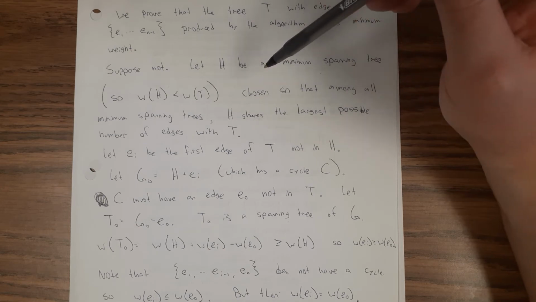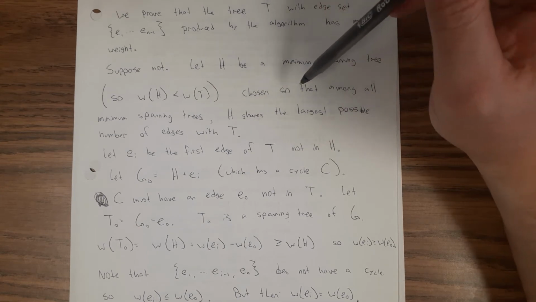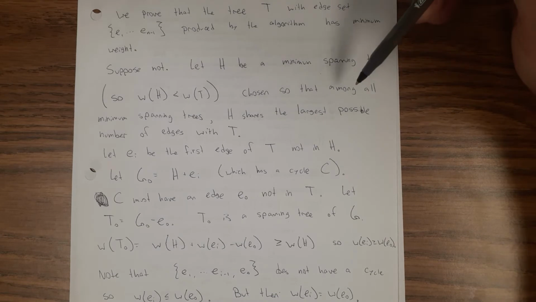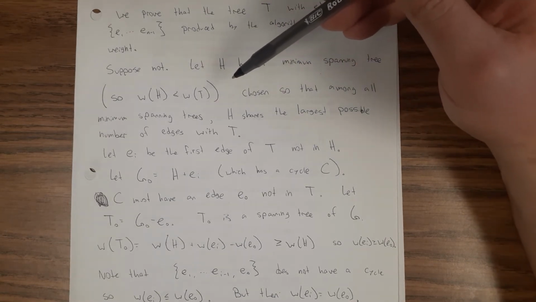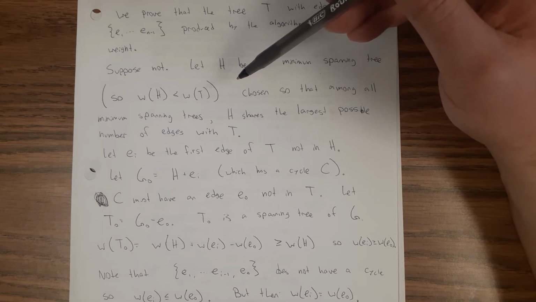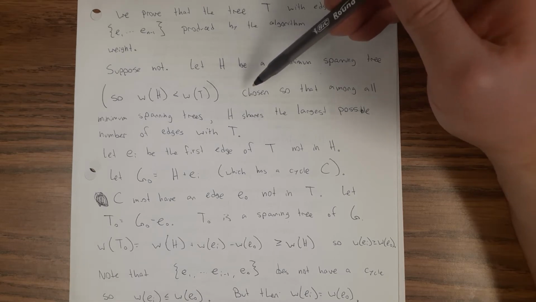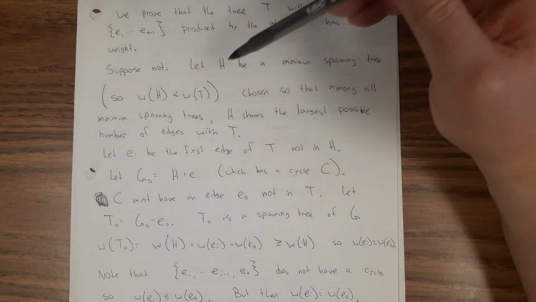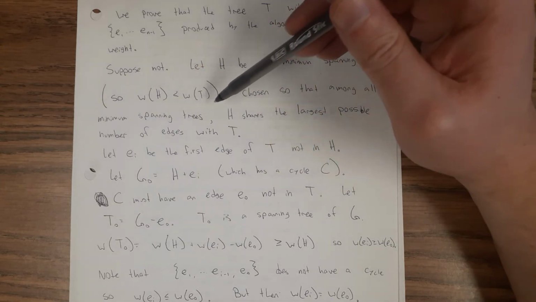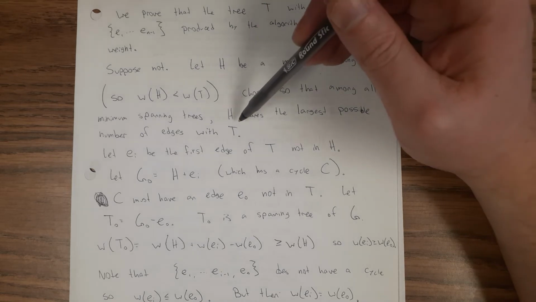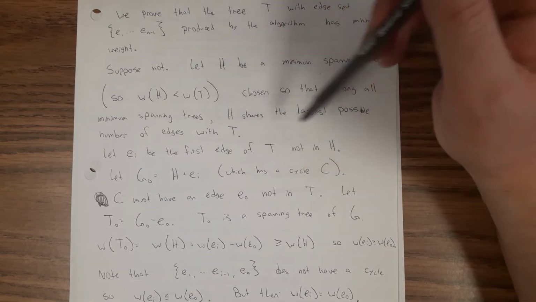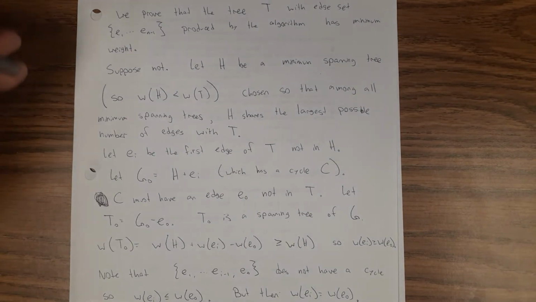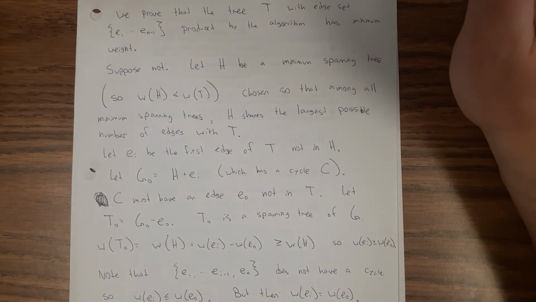In particular, we choose H so that out of all of the minimum weight spanning trees, and again, this is where it gets awkward because we have to consider the possibility that there's a tie, there might be a bunch of minimum weight spanning trees, H shares the largest possible number of edges with T. So H and T are different trees, but they may have edges in common.